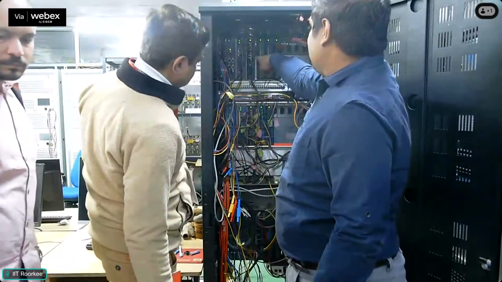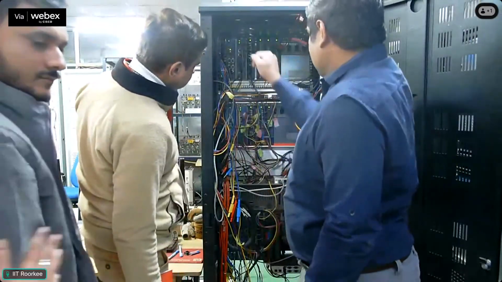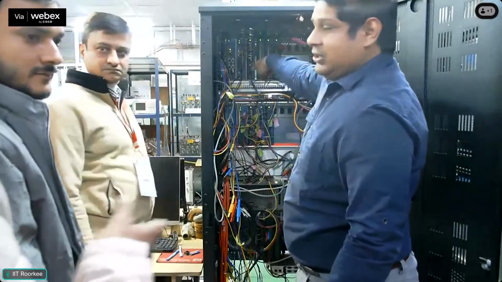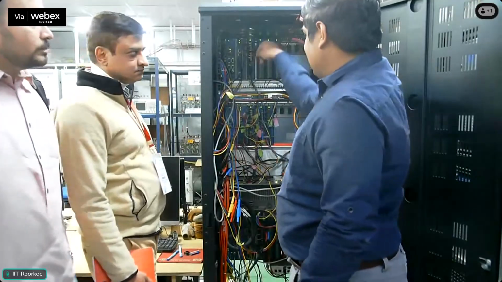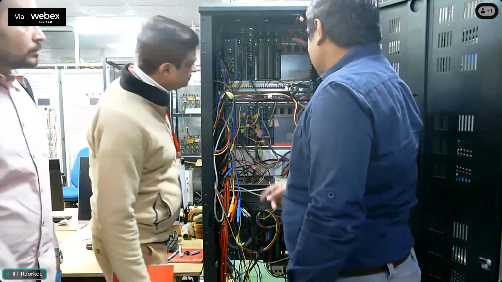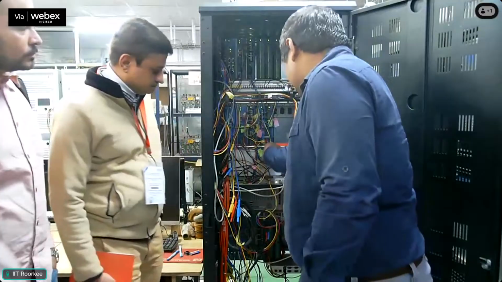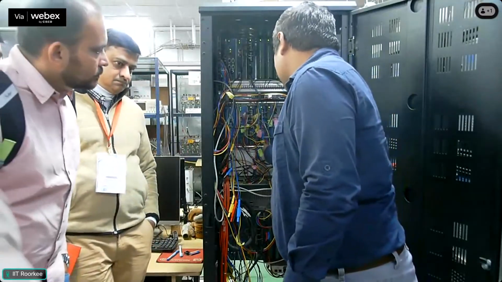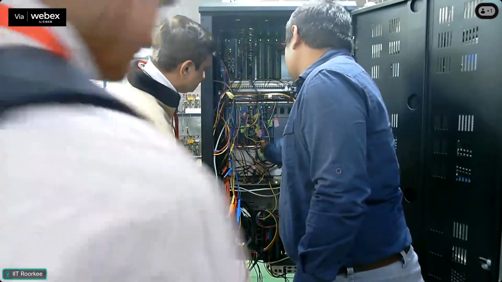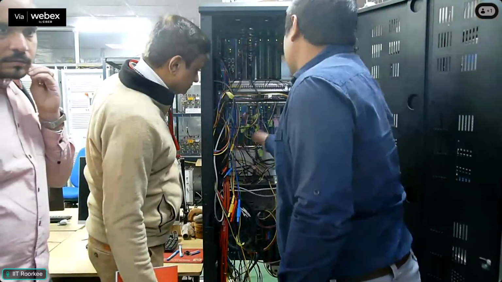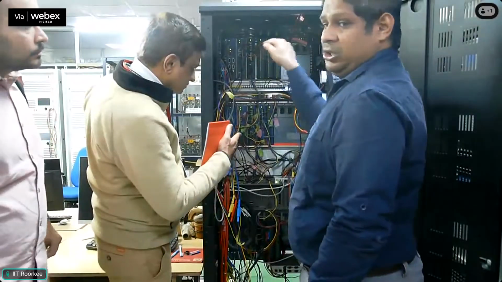So here, this is the CTPT module. This is the PT and this is the CT module. Similar for all the cases. And then this is the IRIG-B cable for the GPS connection. So this GPS clock is connected to this PMU.